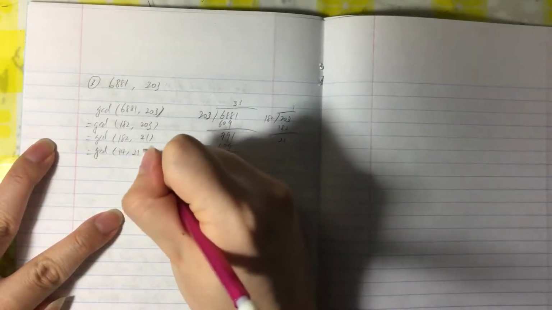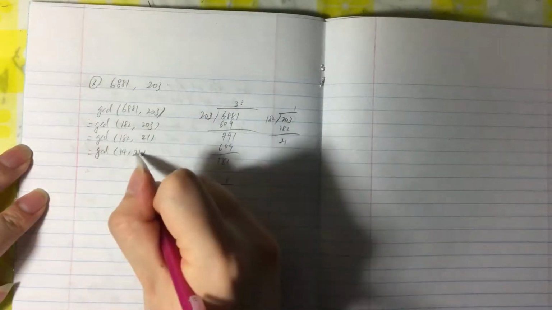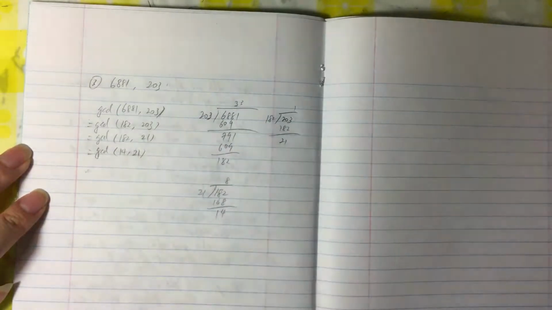The remainder is 14. If I replace the dividend with a remainder, the GCD stays the same, according to the previous theorem. Then, keep going. Take the larger number, divide by the smaller number.